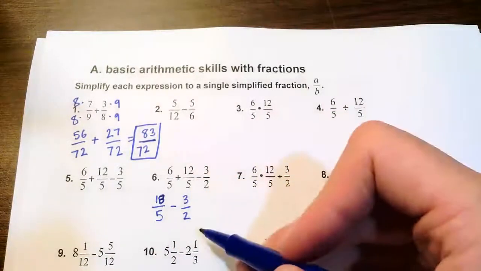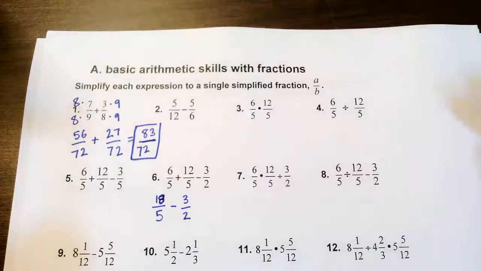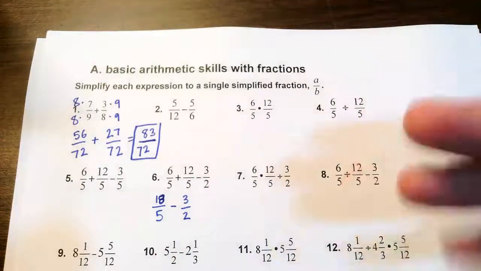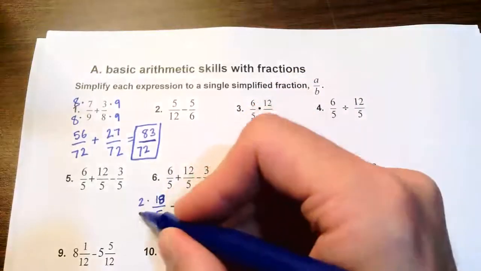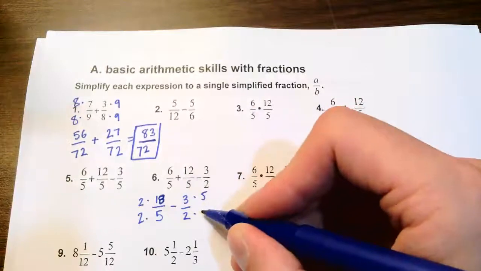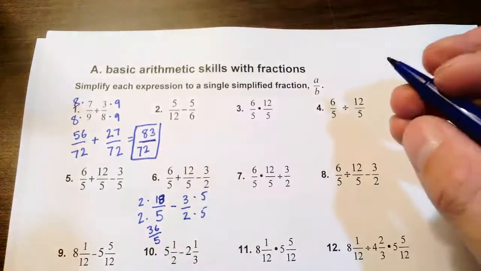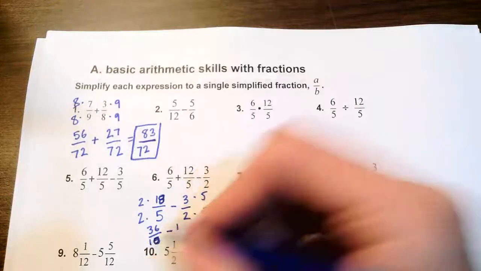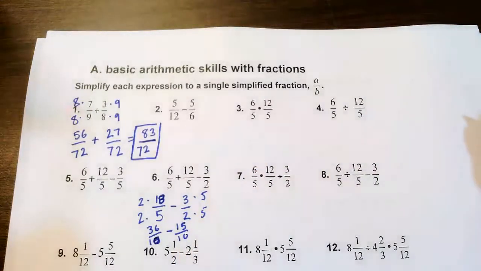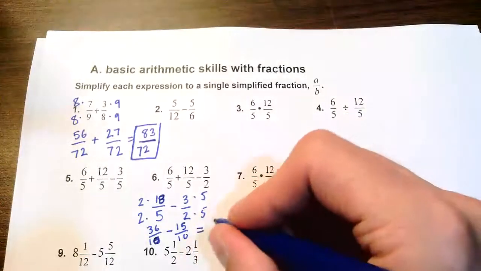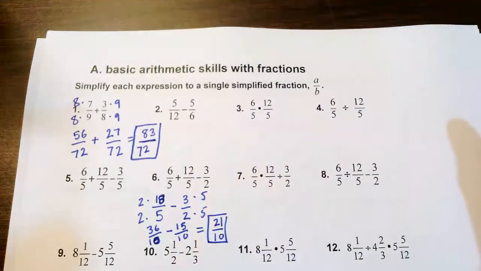Now we need to make a common denominator. So again, you can find a common denominator of 10 by just multiplying these two together. You want to make sure that's the lowest because otherwise you're going to make some big numbers, but 10 is the lowest we can go here. So for this fraction, we need to multiply the top and the bottom by 2. And this one we need to multiply by 5. So that's going to give us 36 over 10 minus 15 over 10. A couple mistakes there, sorry. Now that we have a common denominator, again, we just simply subtract these things and we're going to get 21 over 10. Doesn't simplify. There's no common factor there.